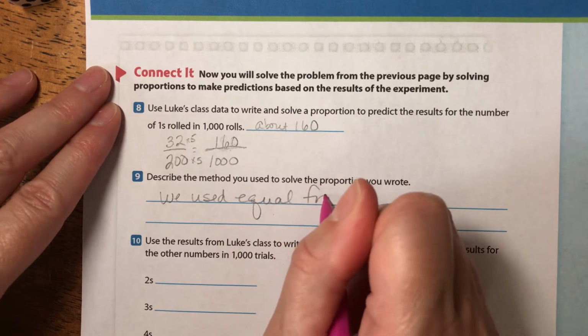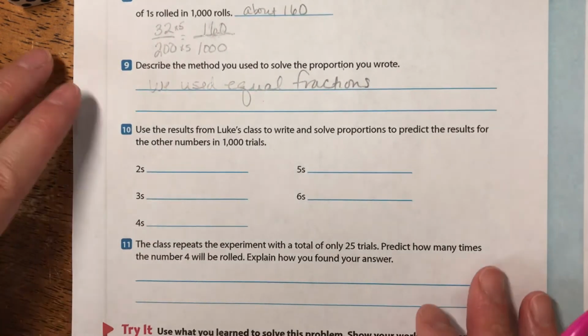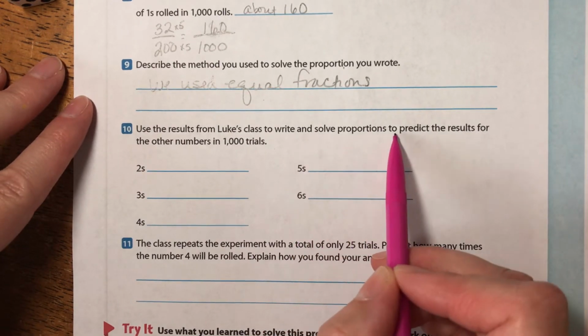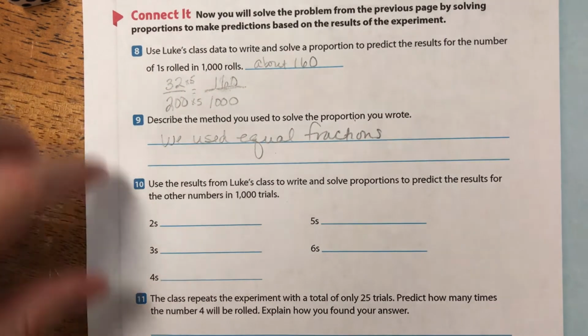We used equal fractions. That's all we did. Okay. Easy enough. Use the results from Luke's class to write and solve proportions and predict the results for 1,000 trials. So we just did it for the number 1. Now we're going to do the rest.